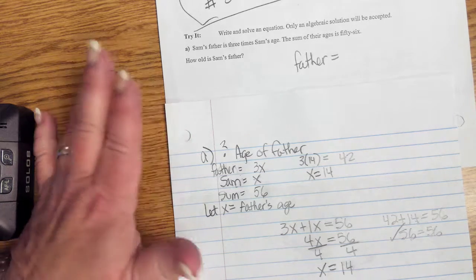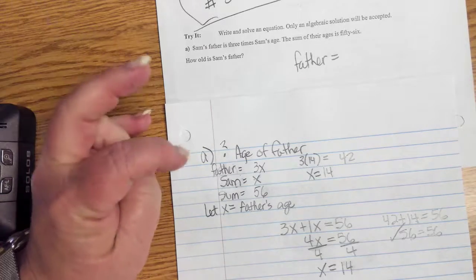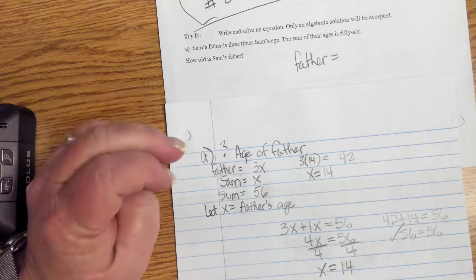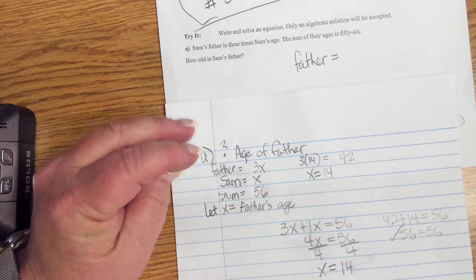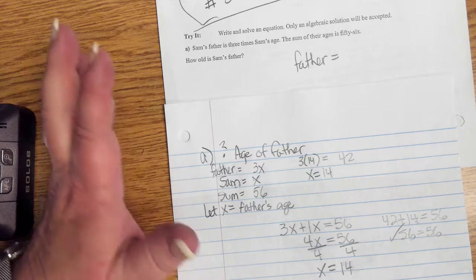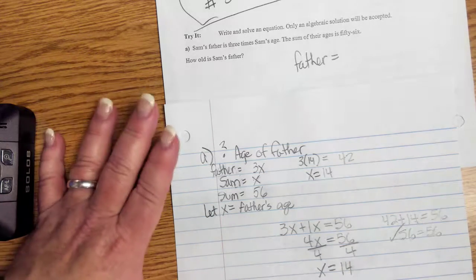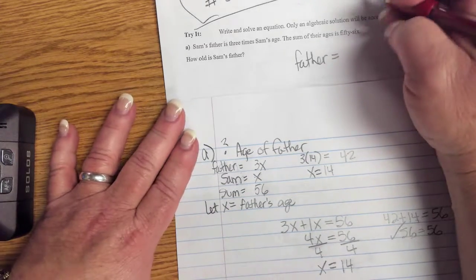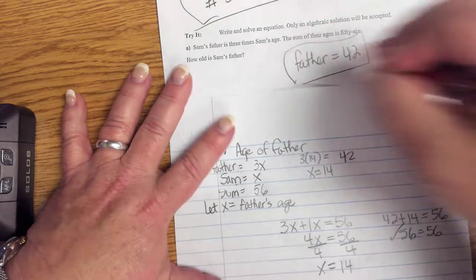And when I went to write this here, it didn't make any sense to me because how can Sam's father be younger than Sam? Yeah, I was wondering that too. You know, that would be kind of a trick. I haven't ever heard of that before. I don't know. No, it wouldn't be possible. Never mind. Not going to get into that. So the father is 42, and I'm done.